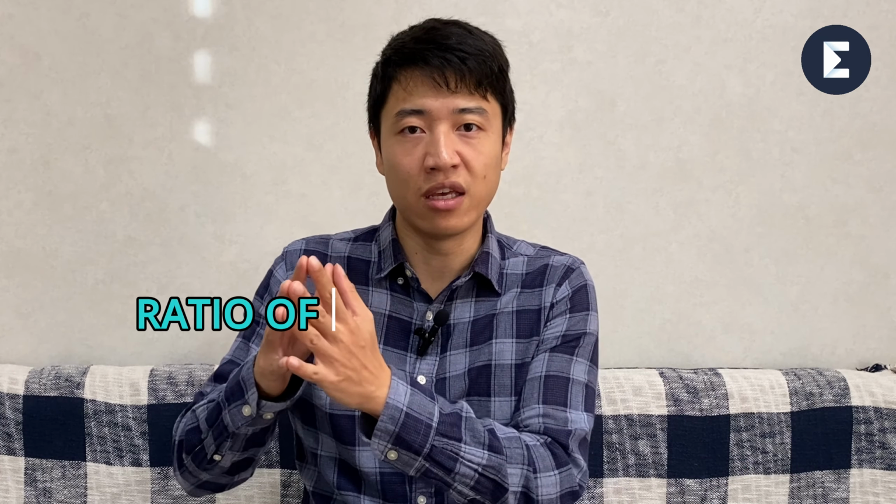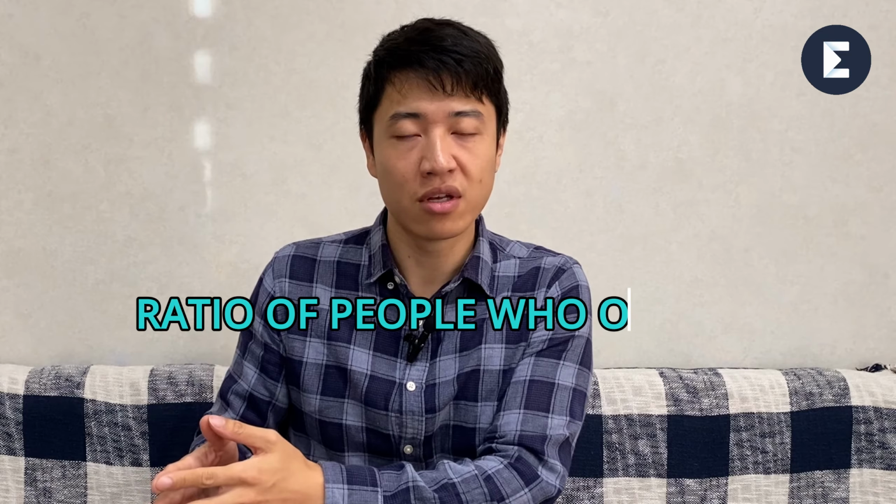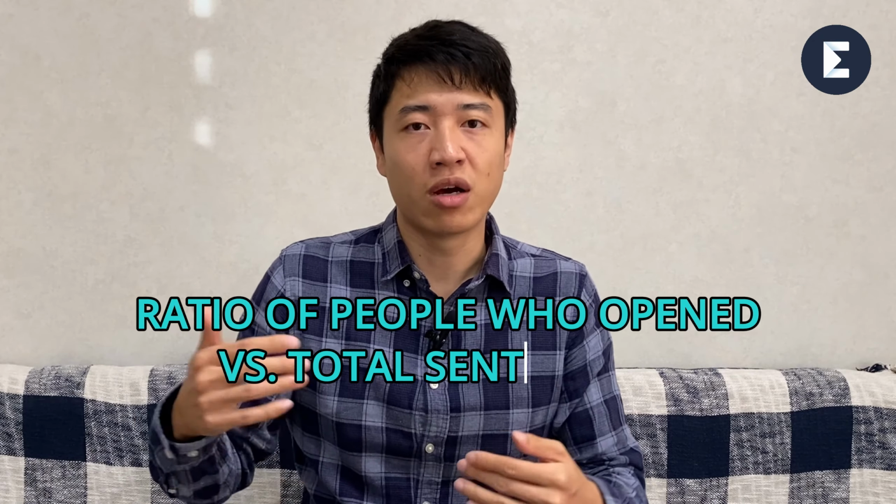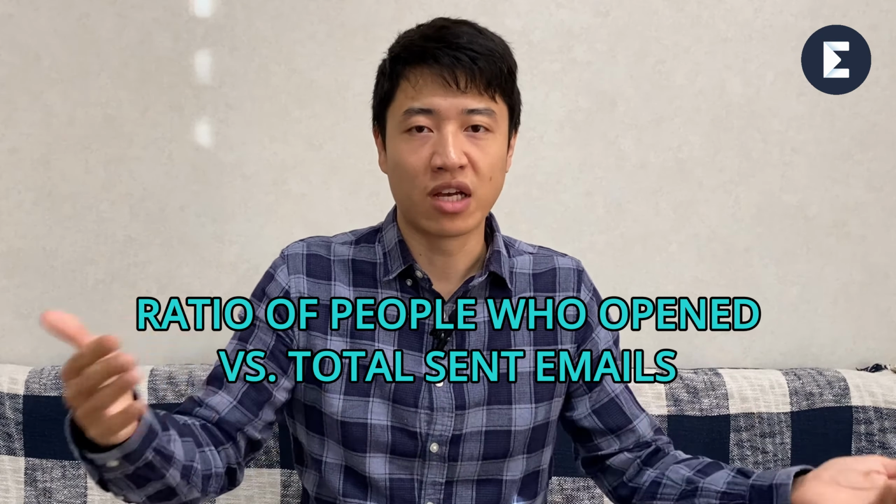So an open rate merely means the ratio of the people who open your emails when you send a set of emails versus the total number of emails that you send. Now, that's a simplified definition. Of course, you can get a bit more nuance within there and look at unique open rates, look at open rates where it's opens versus sent versus open versus delivered in the sense that you take out the hard bounces.